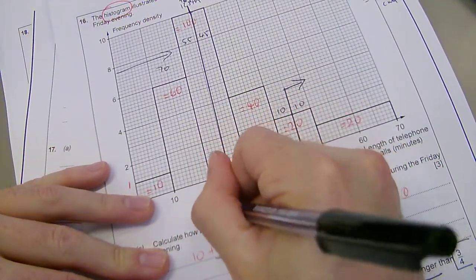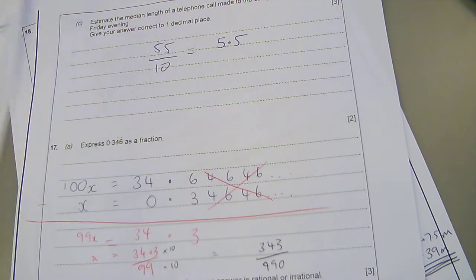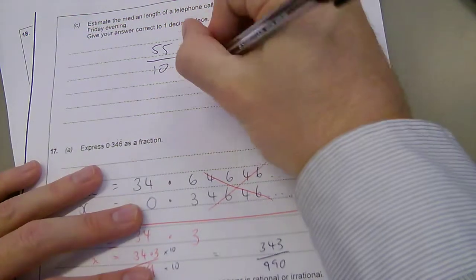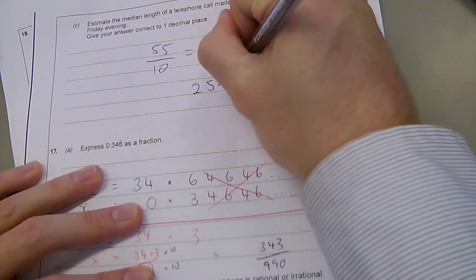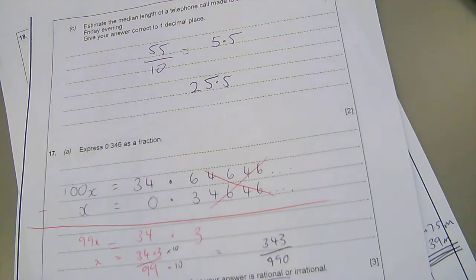So what's 20 add 5.5? 25.5. For me, that's probably been the hardest thing we've looked at so far today. 25.5. If that comes up and you don't get it, they're not the marks you should be going, oh, I can't believe these really easy marks came up on histograms. That, like I said, that's tough. That, for me, is the toughest thing we've looked at so far. Okay? All good?